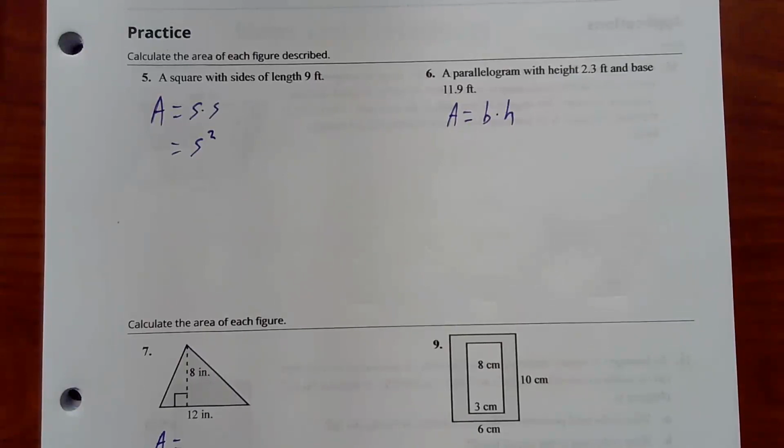What did you guys get for 5? 180 squared. 180? 81.